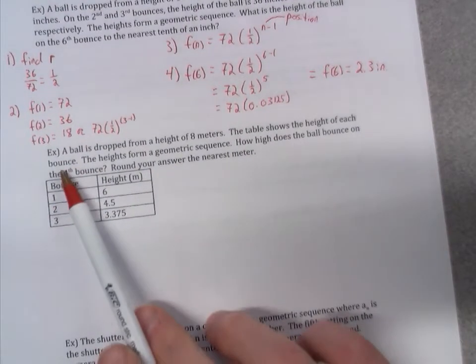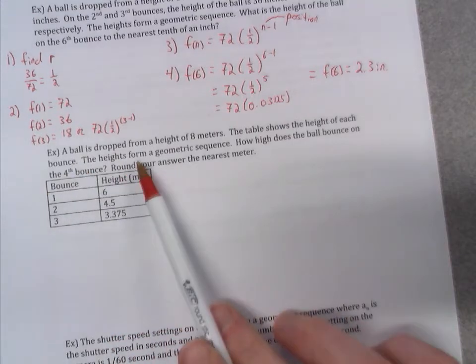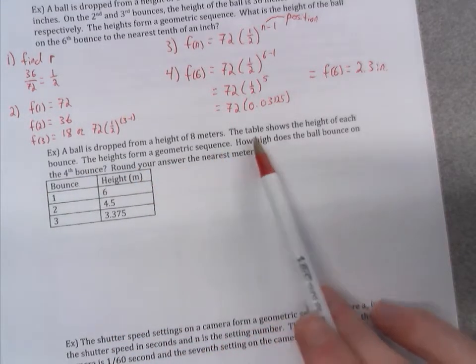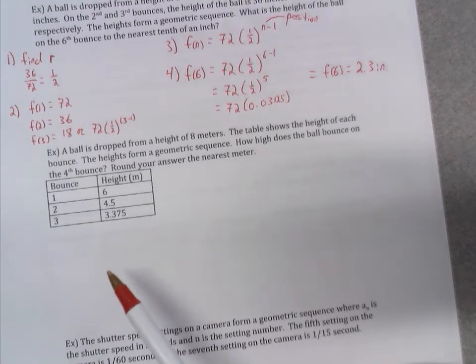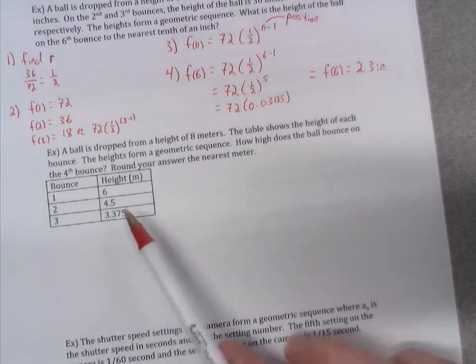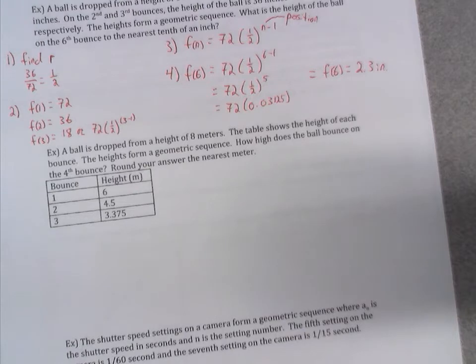All right, another example. It says a ball is dropped from a height of 8 meters. The table shows the height of each bounce. The heights form a geometric sequence. How high does the ball bounce on the fourth bounce? Round your answer to the nearest meter.